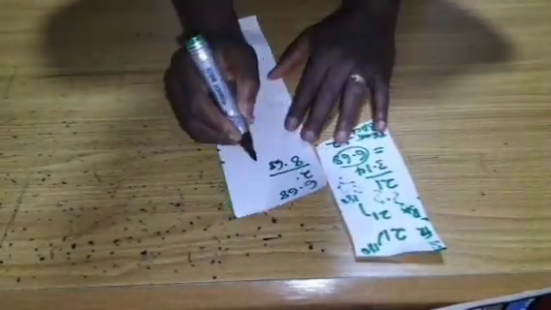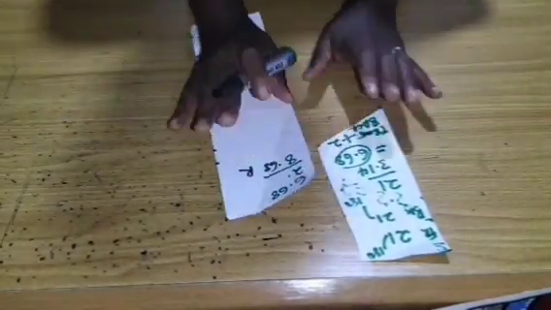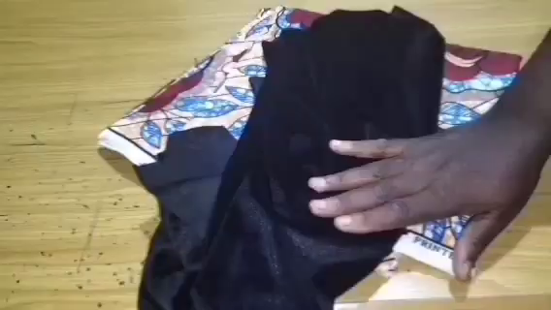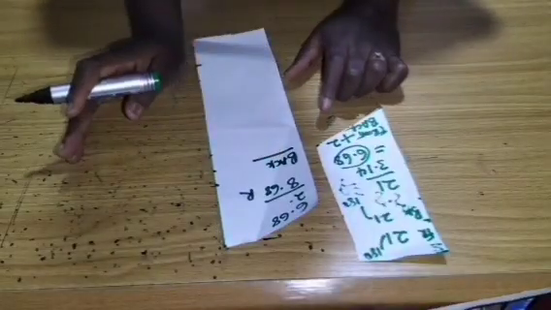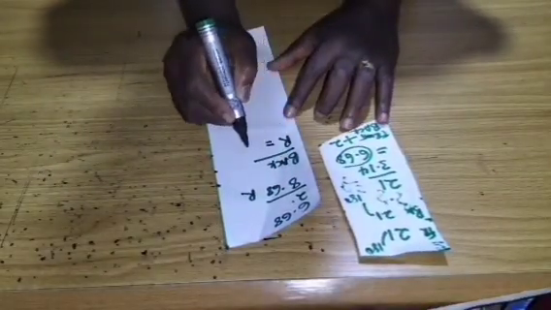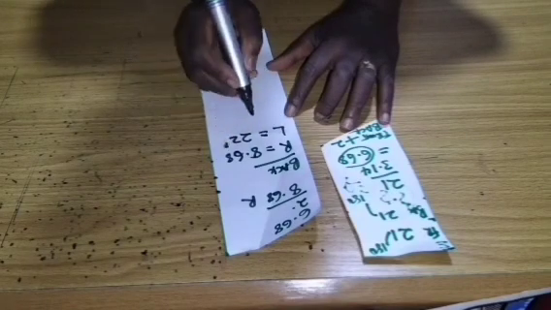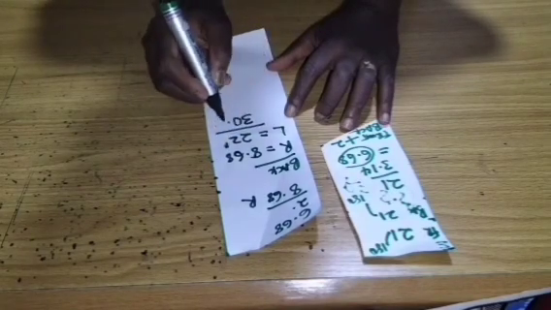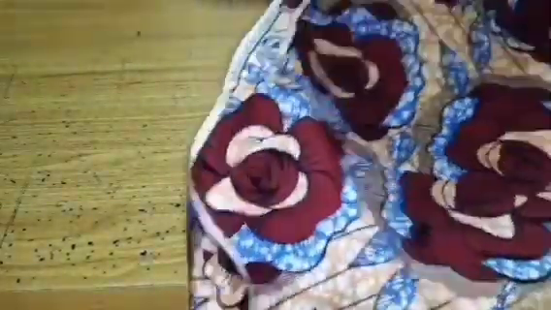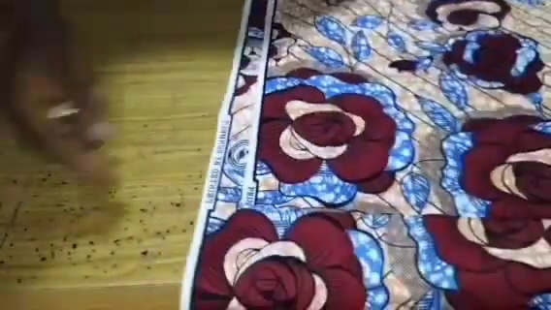Okay, so I'm just writing it down again. 8.5, that is what I will use. So the back radius is 8.5 and the length is 22 for the back. So if you add everything together, I have about 30.5. So I'm going to fold my fabric right now.